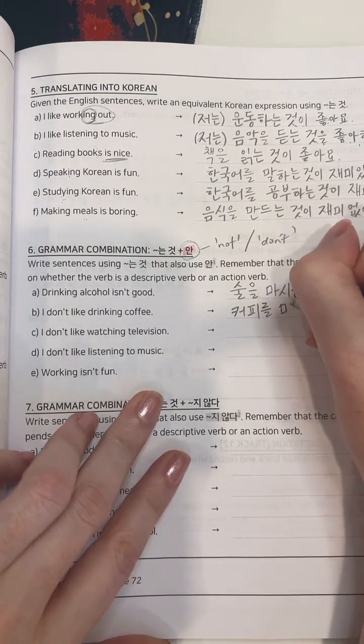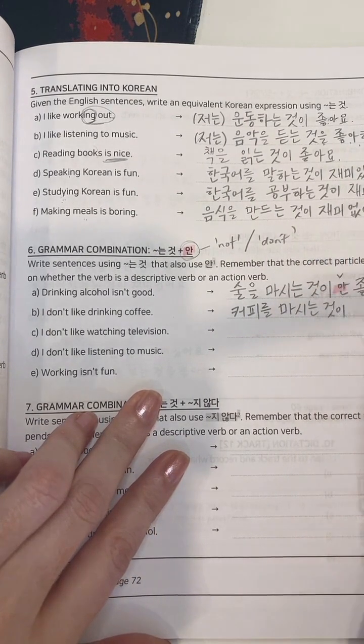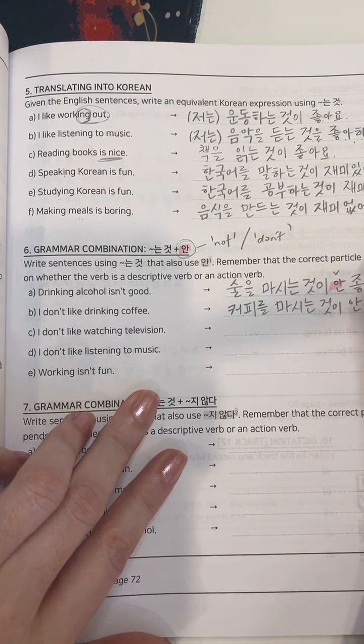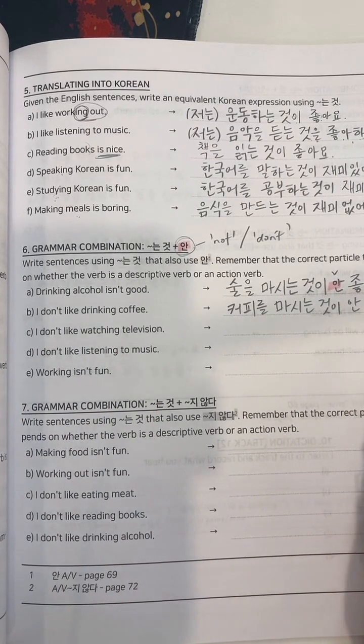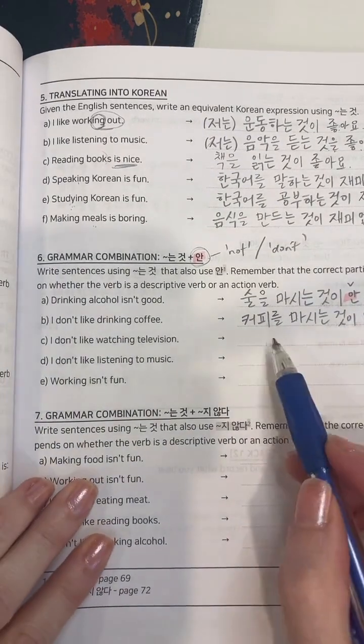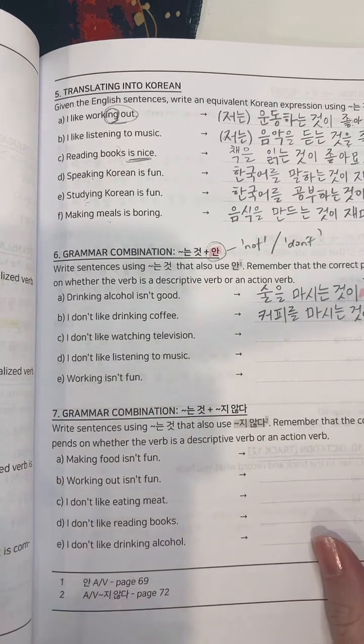커피를 마시는 것이 안 좋아요. You could also say 마시는 것을 안 좋아해요 as well. That's also fine. But we're going to use this one. 커피를 마시는 것이 안 좋아요. I don't like to drink coffee.